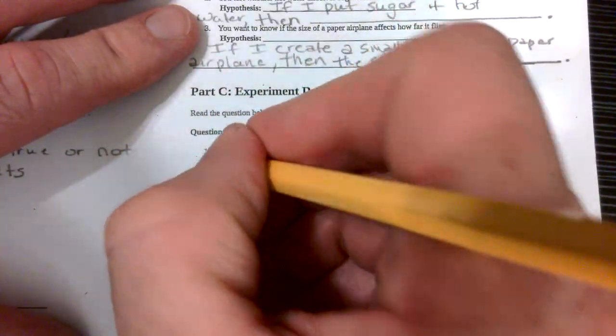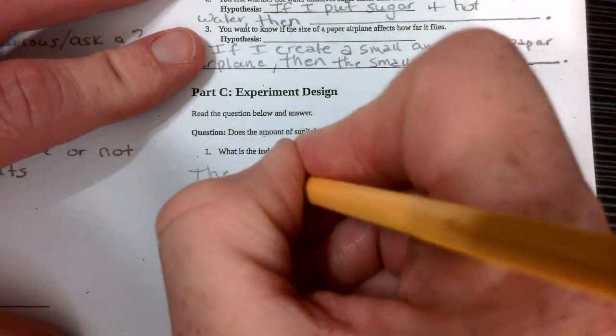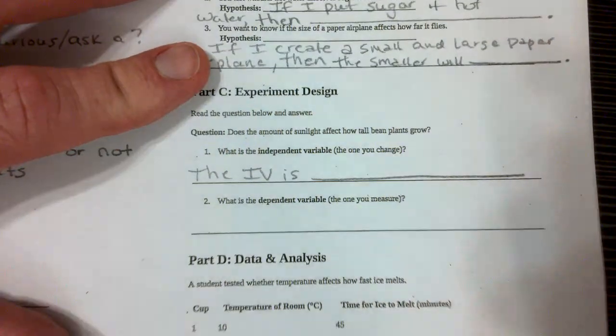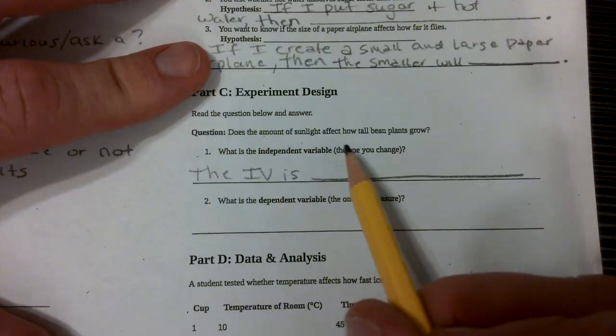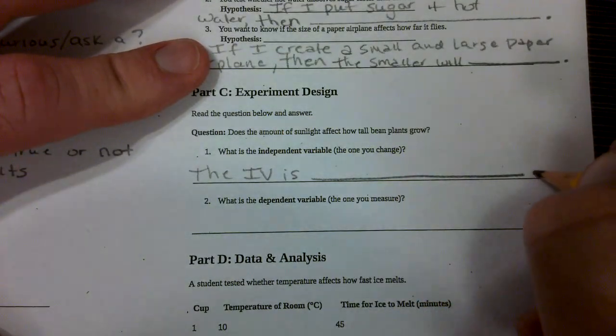And you can abbreviate IV with independent variable. The IV or the independent variable is, and I want you to tell me what is it that I'm changing? Am I changing the amount of sunlight or changing the growth of the plant? Think about that carefully and fill in the blank.